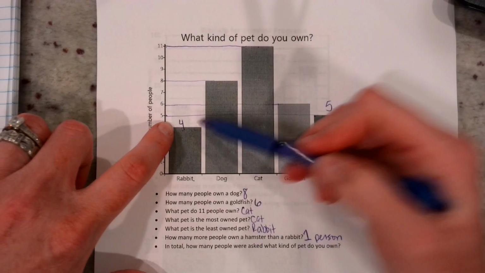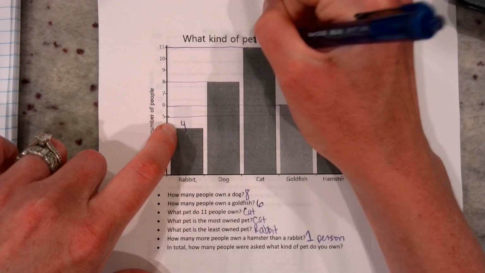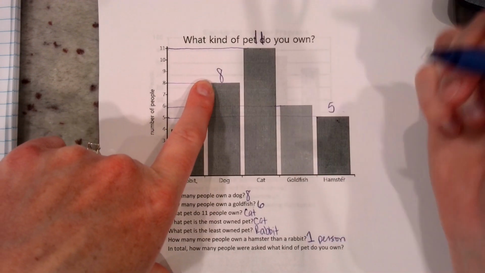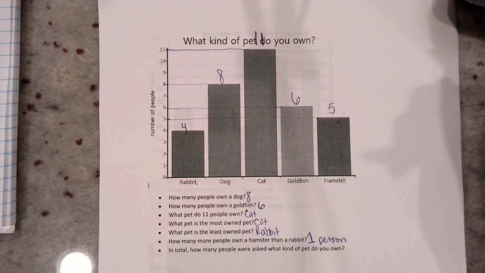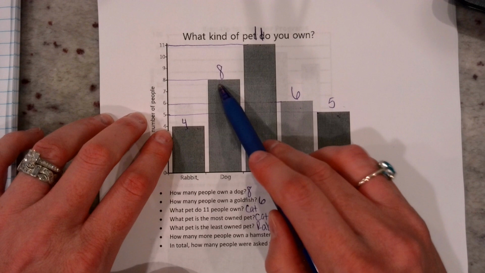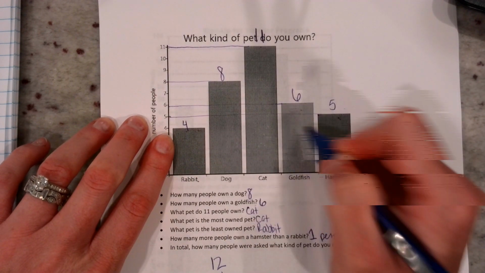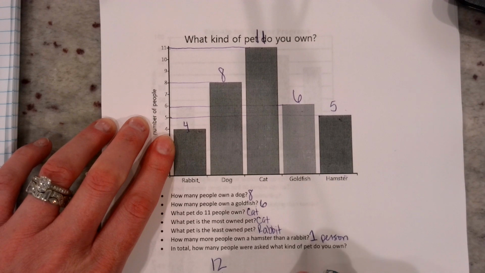4 people like rabbit, 5 people like hamster, 11 people like a cat, 8 people like a dog, 6 people like a goldfish. So to find the total, you just add all those up. So 4 and 8 is 12. Then you have 11, and then 6 and 5 is 11. Add that up, and you get 34 people.